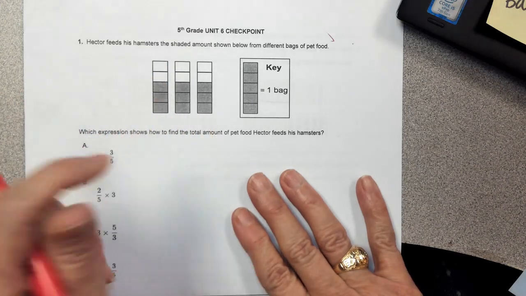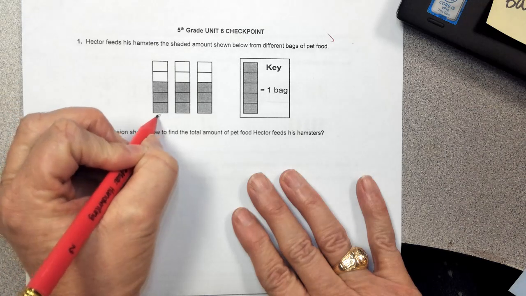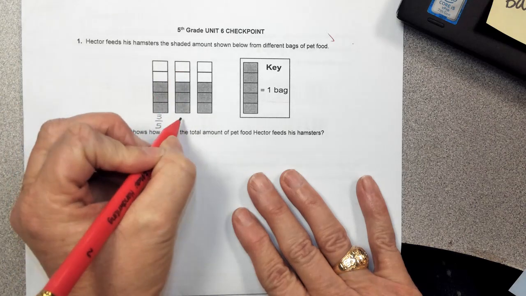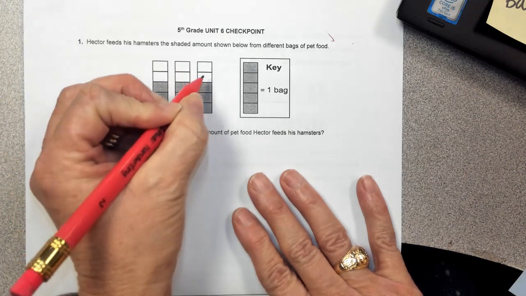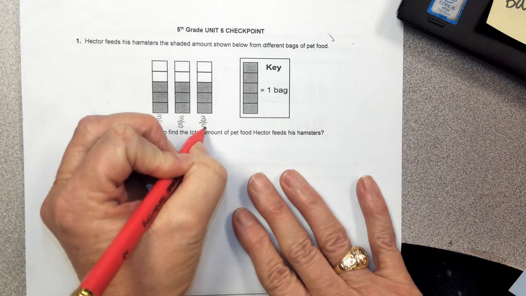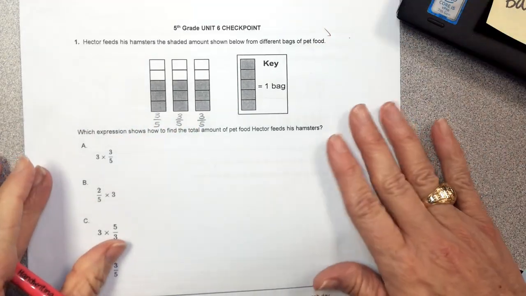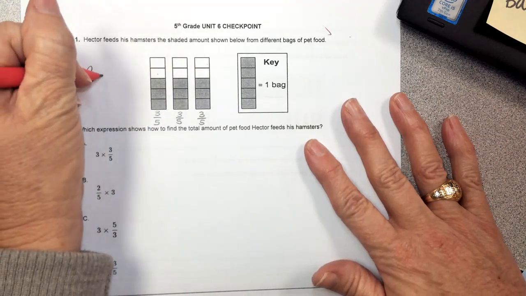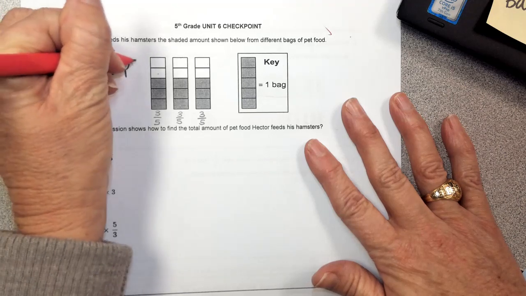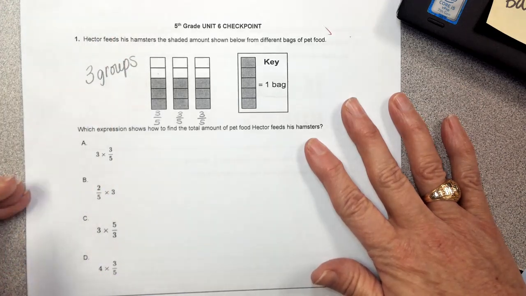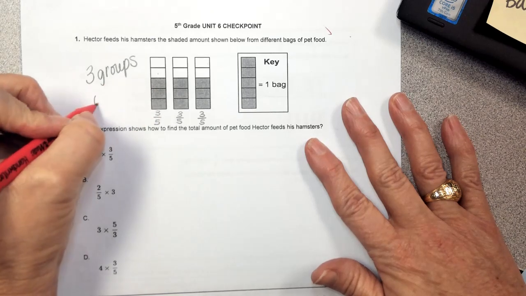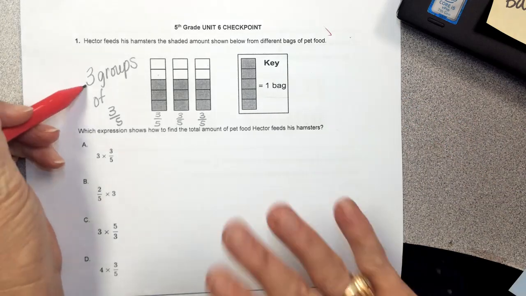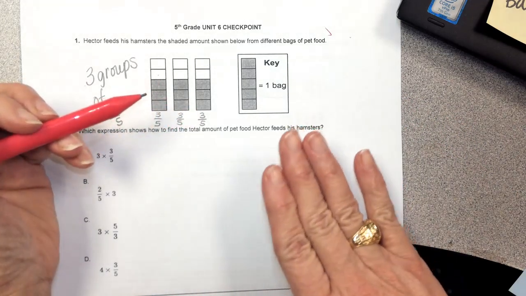So when I look at these 3 pictures, I can see that I have a fraction of 3/5. 3 pieces are shaded out of 5. The next picture shows the same amount, and the third picture shows the same amount. So right now, when I'm looking at this information, I see 3 identical amounts, so I'm going to call this 3 groups, because anytime we have something that's the same, we want to refer to it as groups of 3/5.